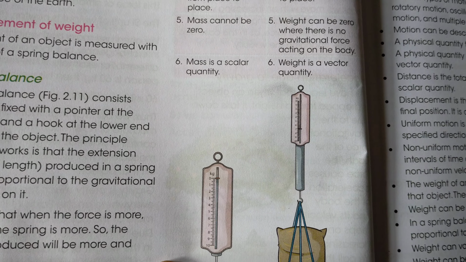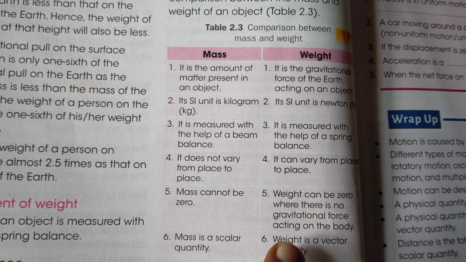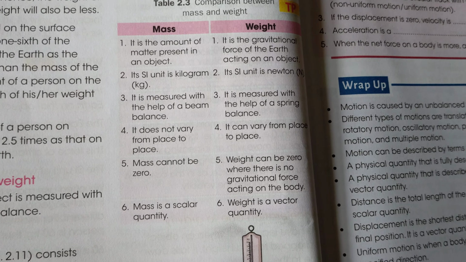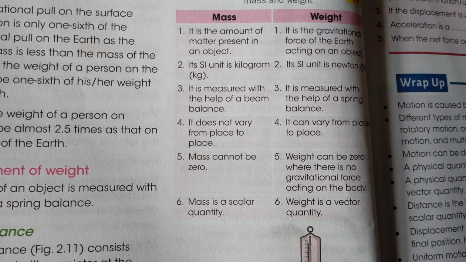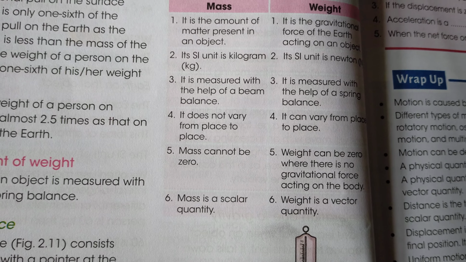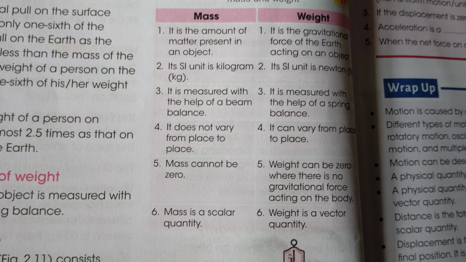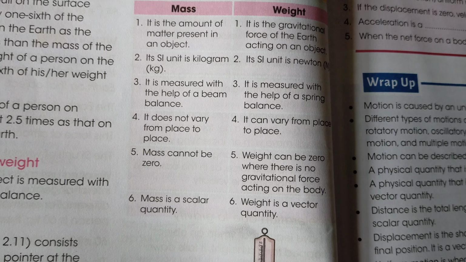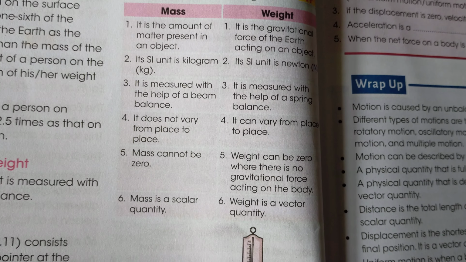Beam balance means the one in a normal grocery shop, when you go to buy sugar, they measure in that beam balance. They have plates. On one side they place the standard stone and on the other side the sugar.